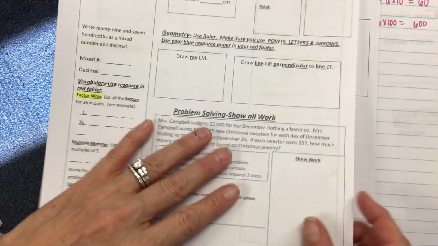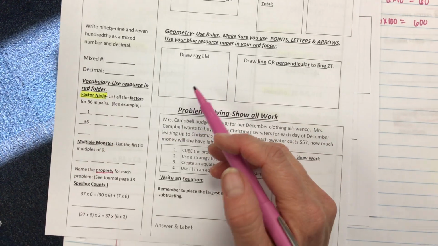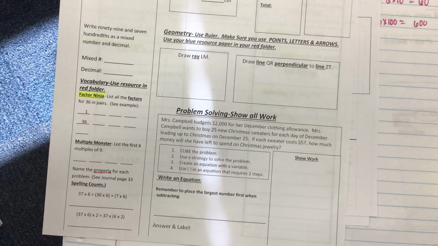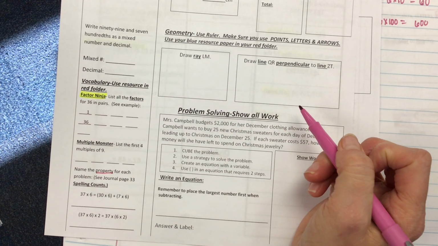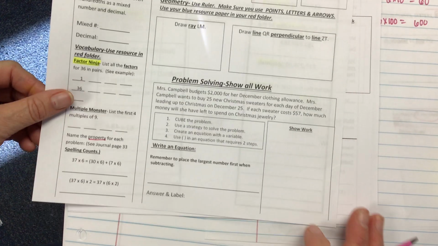Okay, you need to use a ruler or straight edge. You need to have points and letters and arrows to draw your ray. You can use the blue paper and then your perpendicular lines.